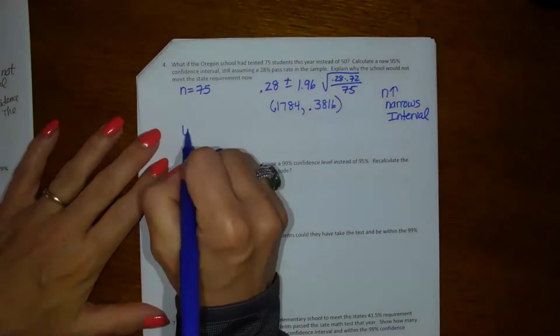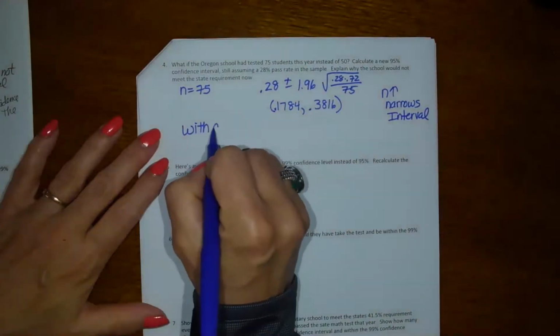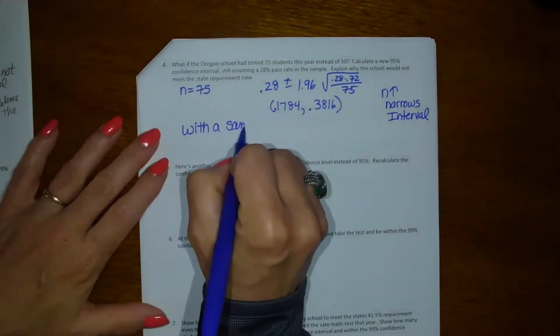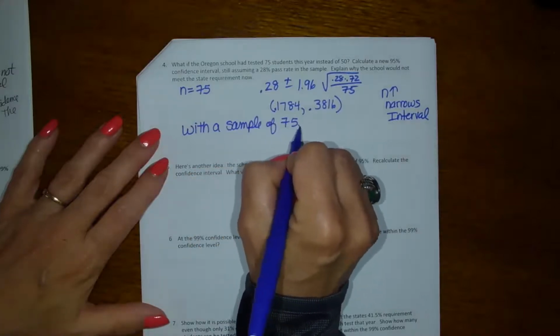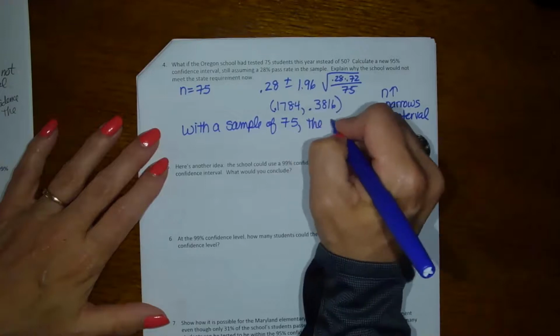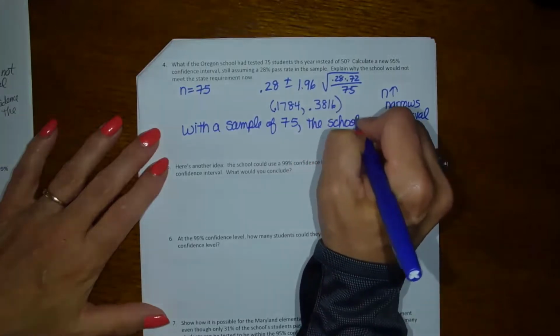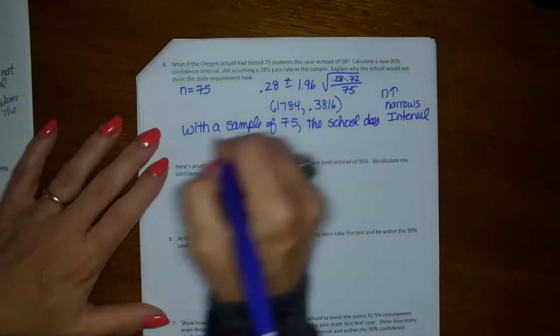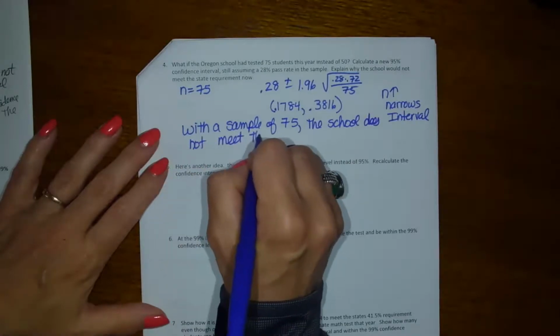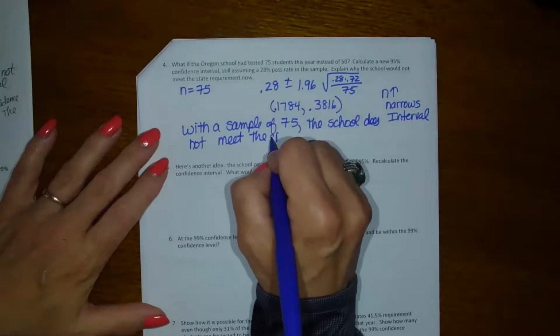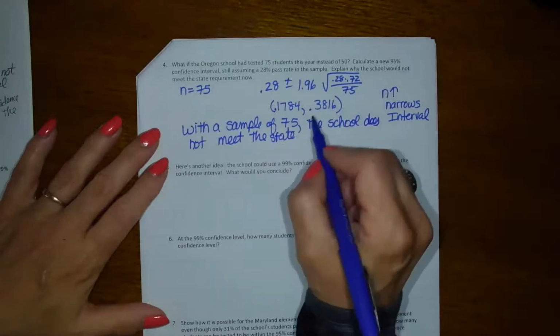Now, with a sample of 75, the school does not meet the state requirement.